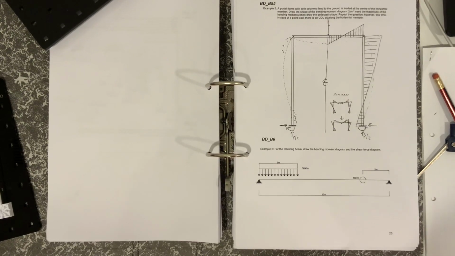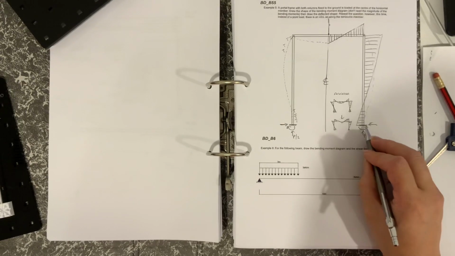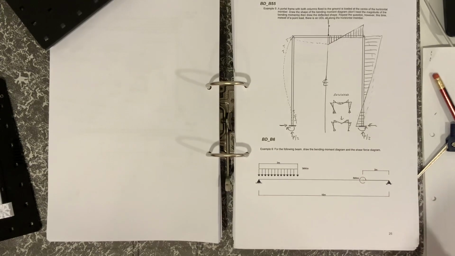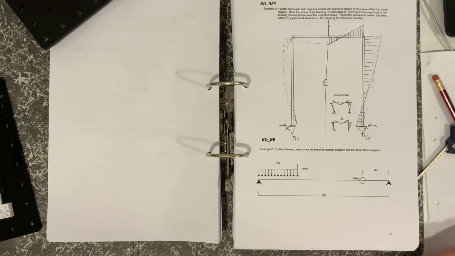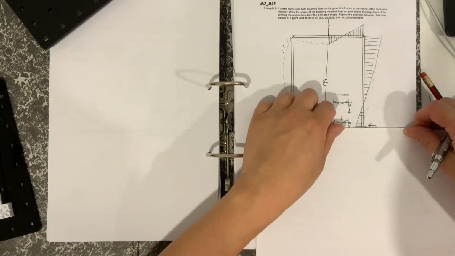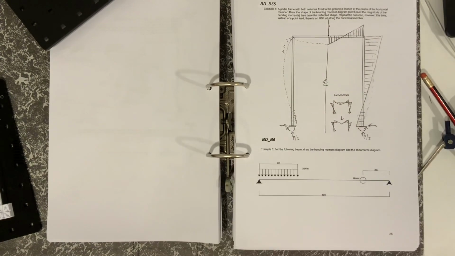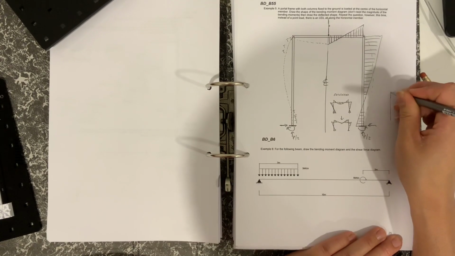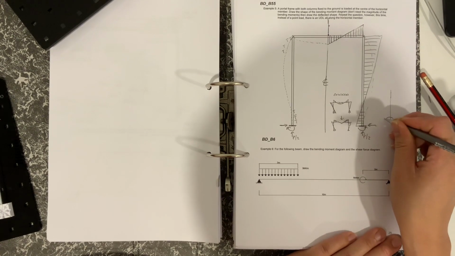So in terms of the free body diagram for the column, this is the bending moment diagram. Now, if we make a cut, just a hair's breadth above the base, so I'll just draw it a bit above the base here, that would be the bending moment.